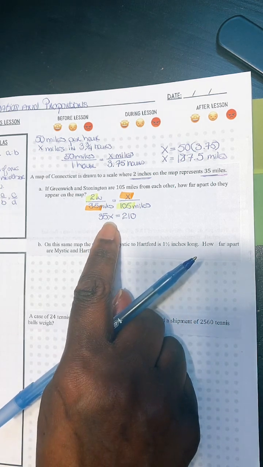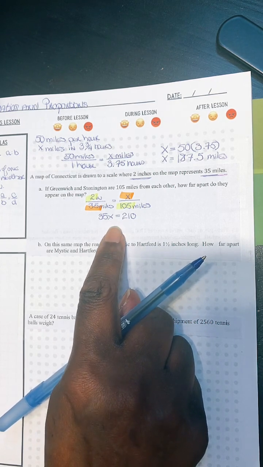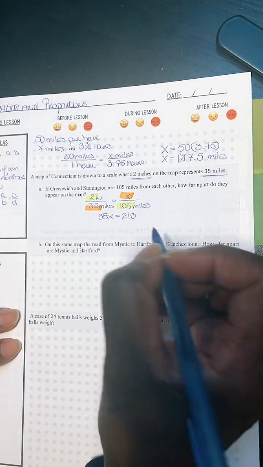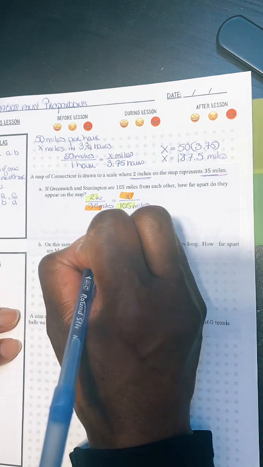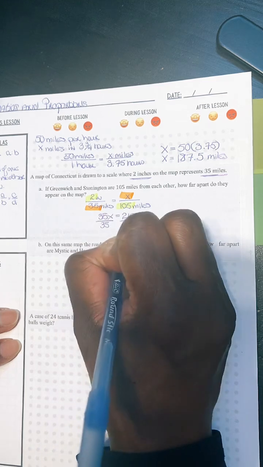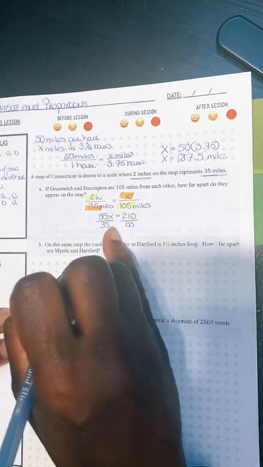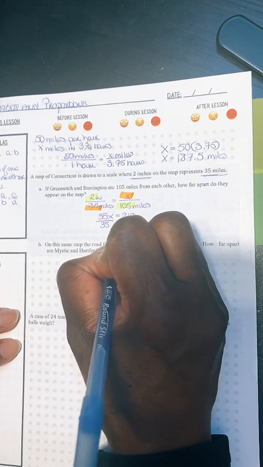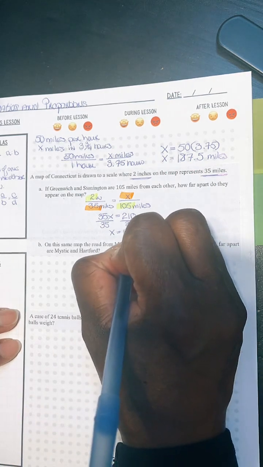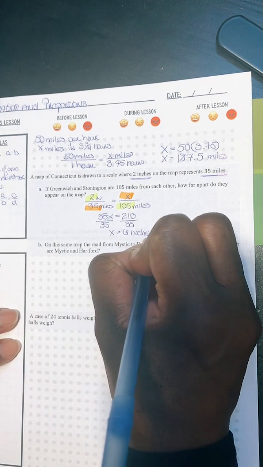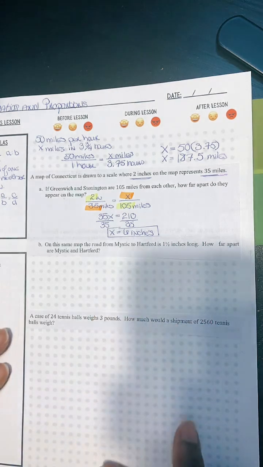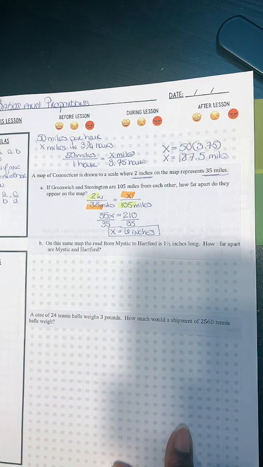All right, so now we want to figure out what x is. So what do we have to do? We got 6, and how you got the 6 was you divided both sides by 35. When you divide both sides by 35, your unknown is 6. 6 what? 6 inches. That's how far apart it will look on your map. Okay, good.